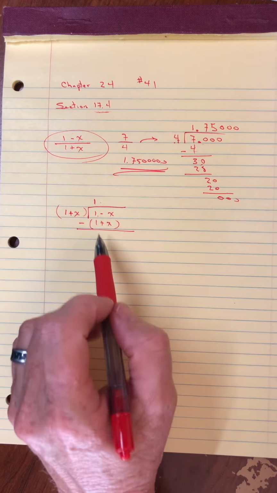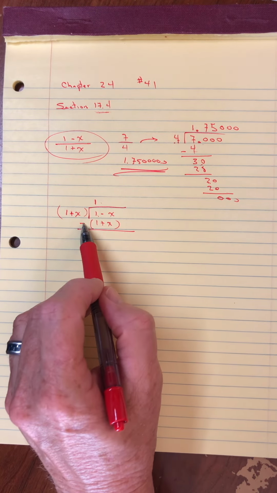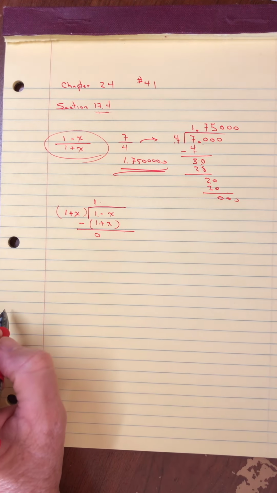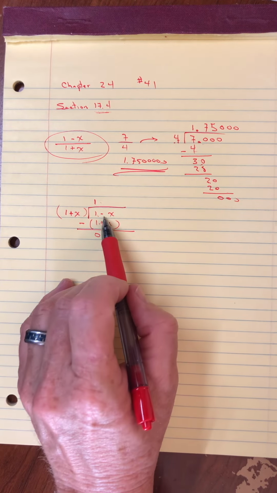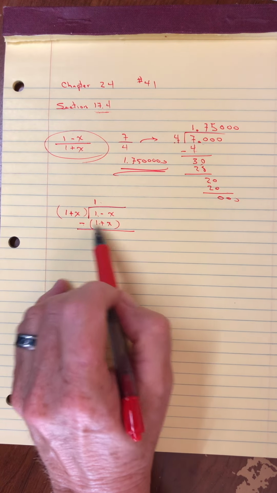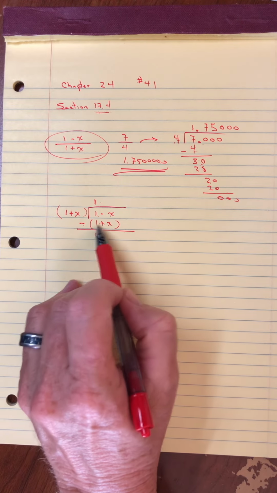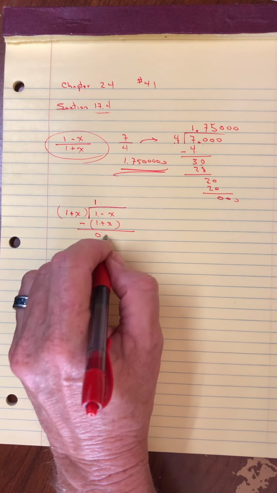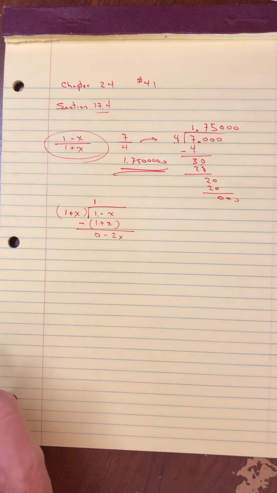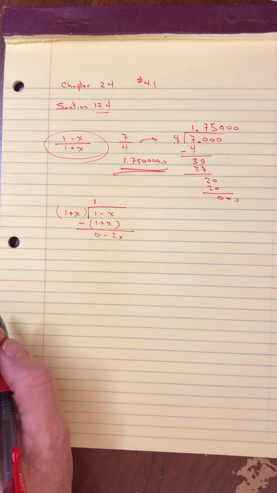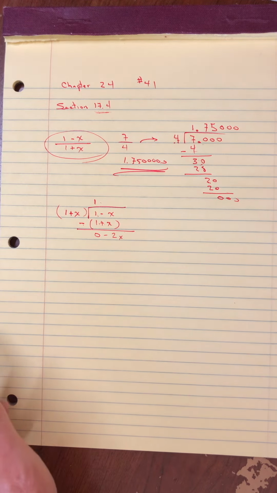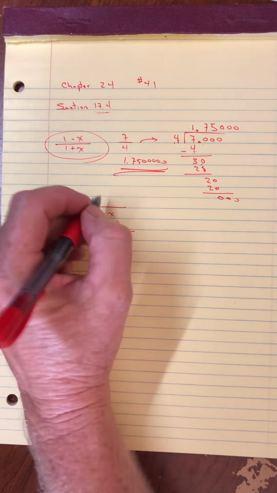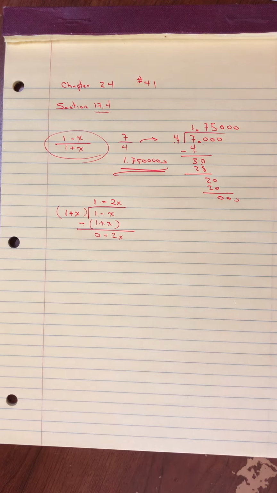Okay. So if I go 1 minus a 1, I get a 0. And then, of course, I have a negative x minus an x. So remember, this negative is distributed over both of these. So I'd say this is a 1 minus a 1, and this is a minus x minus another x. So that's 2x. It's a negative 2x. So you might say, okay, how many times does 1 go into a negative 2x? Well, obviously, that's negative 2x.